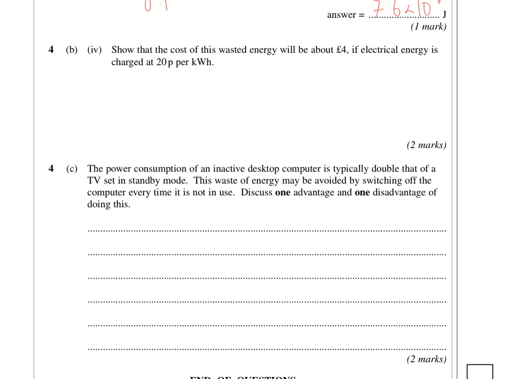Show that the cost of this wasted energy is about £4 if electrical energy is charged at 20p per kilowatt hour. Okay, so 1 kilowatt hour is equal to 1000 times 3600, because it's 1 kilowatt for 1 hour, which is 3.6 times 10 to the 6 joules.